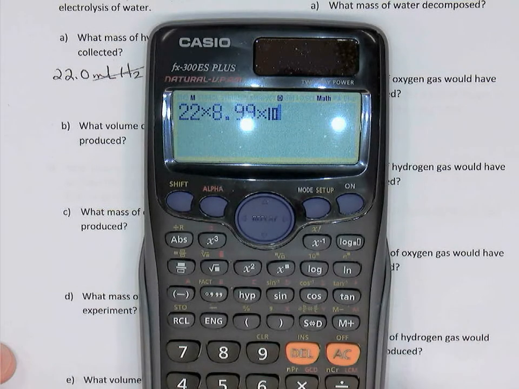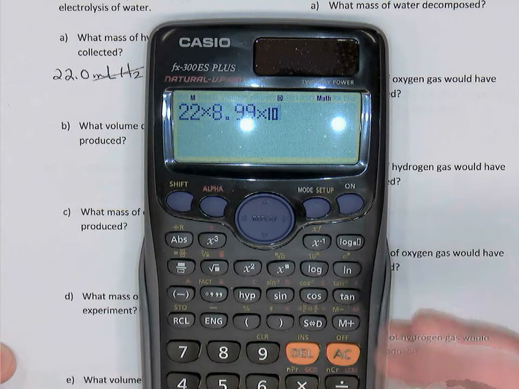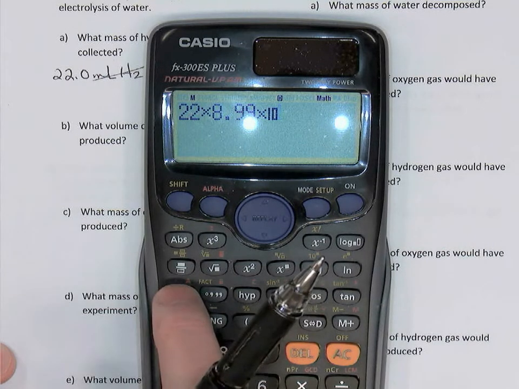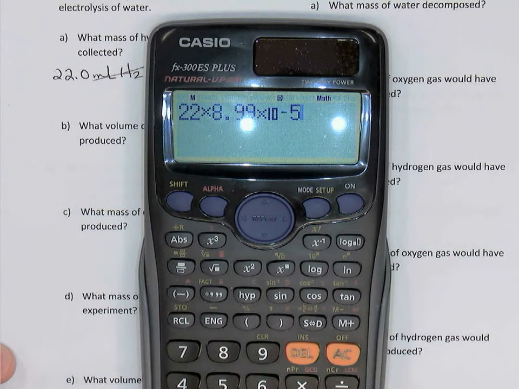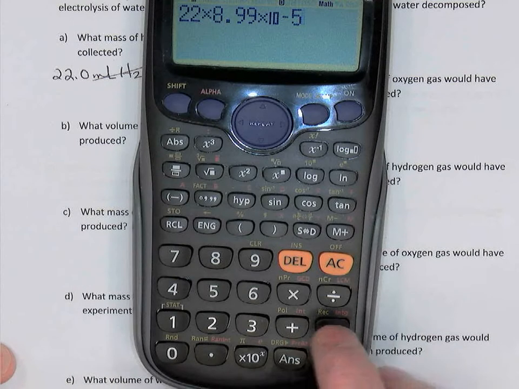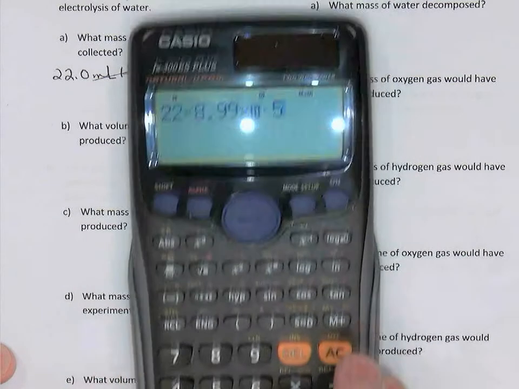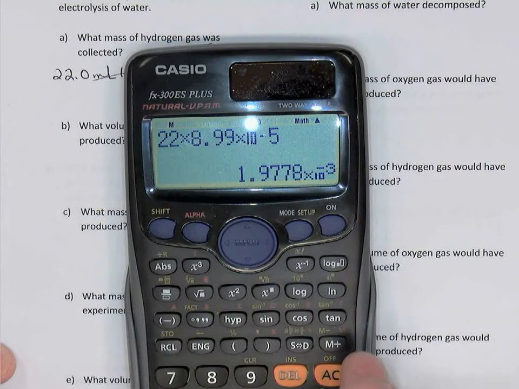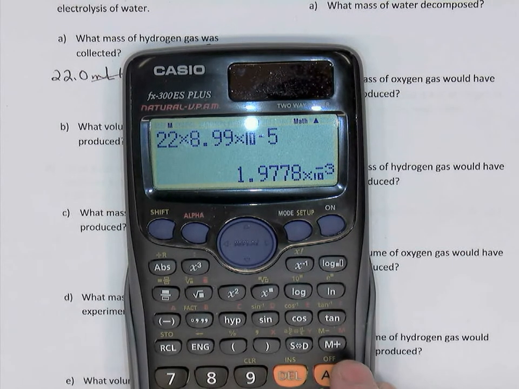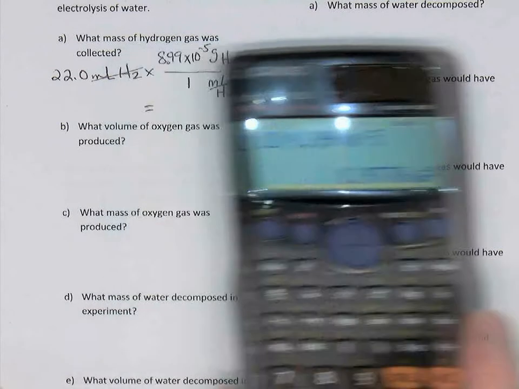So when you press it, you say times 10 to the power of, and now you just type in the exponent, negative 5. Make sure you're using the negative sign, which is not the same as the subtraction sign, right? Those are two different things. Equals, and we get 1.9778, which will round off to just 1.98 times 10 to the -3.